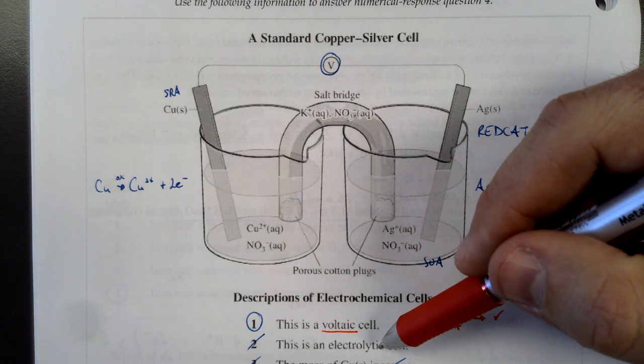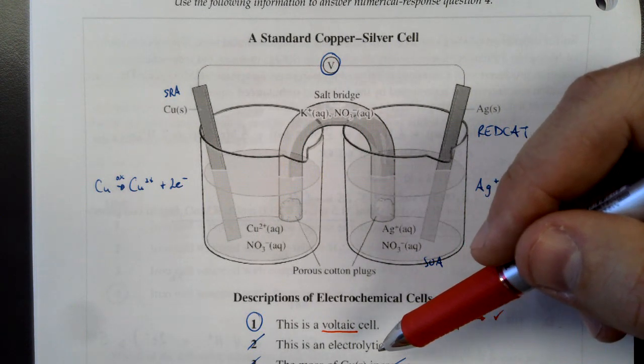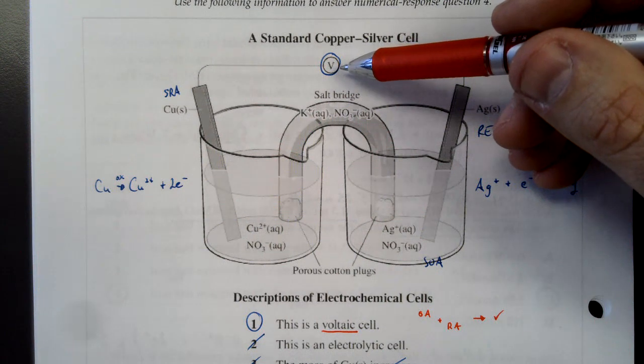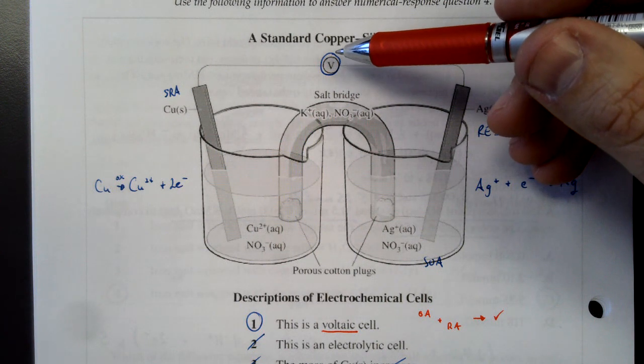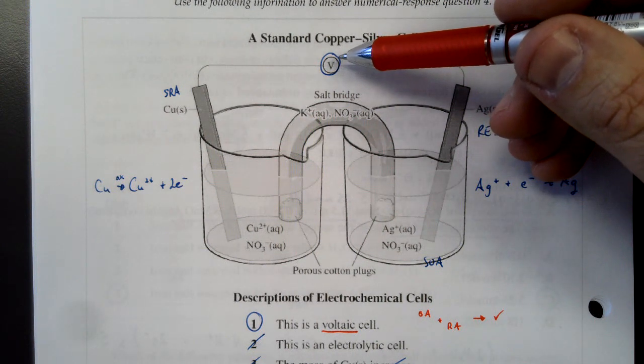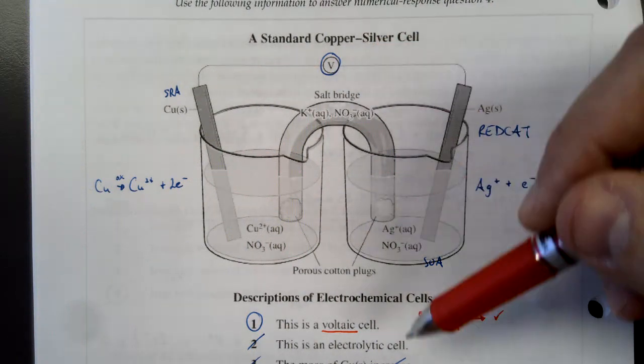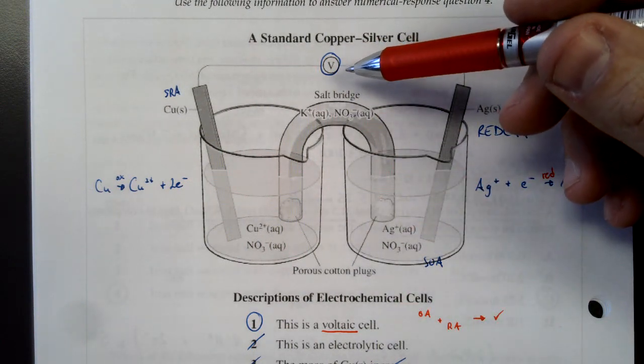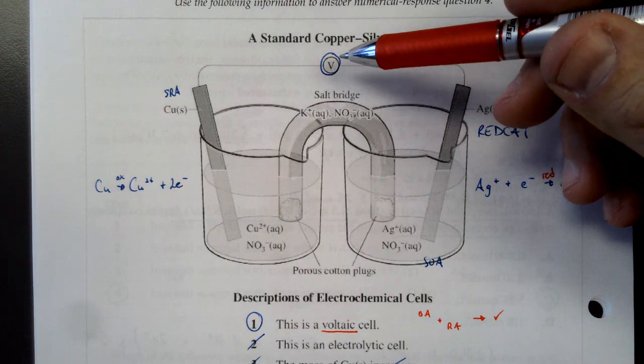Electrolytic cells, you have to push the electrons around because they don't happen spontaneously. You need a battery here. So voltaic, you'll have a voltmeter, maybe a bulb, but for electrolytic, you would have a power source or a battery, something providing energy.